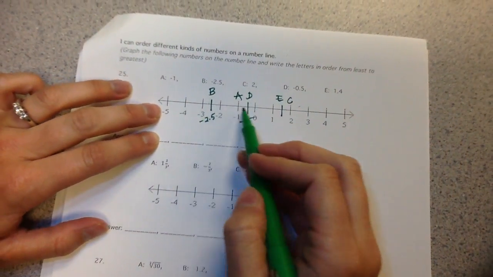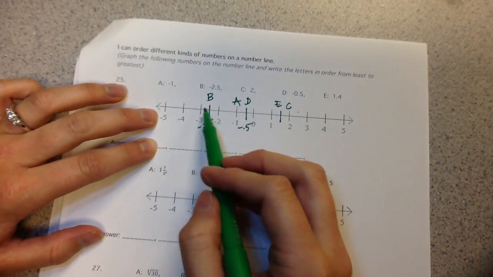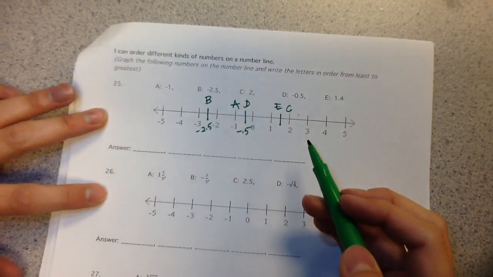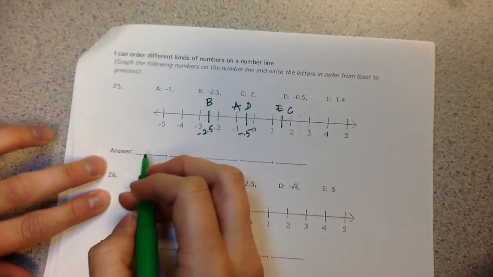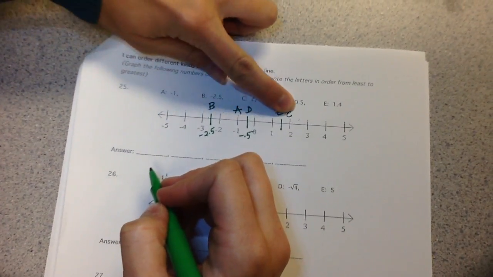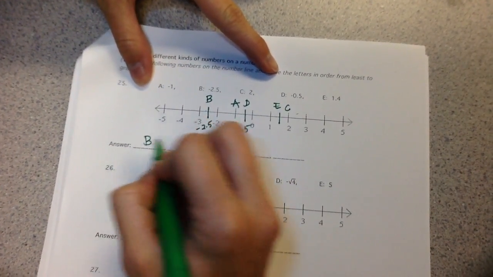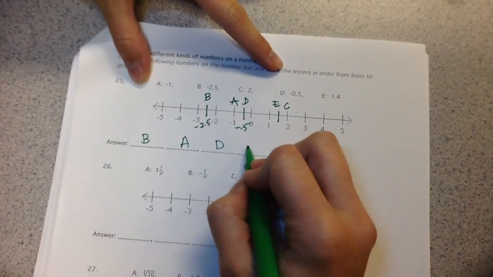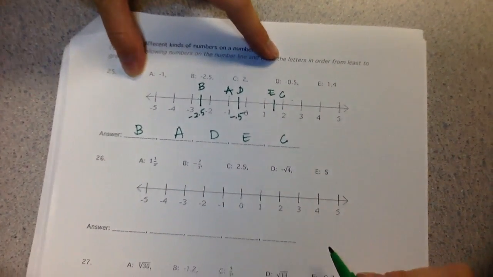Now notice that my lines are not perfect, and that's totally fine, but it gives me an idea of where the letters are supposed to be from least to greatest. Then I would write my answer as it is shown on my number line after I wrote them in. So I have B, A, D, E, C.